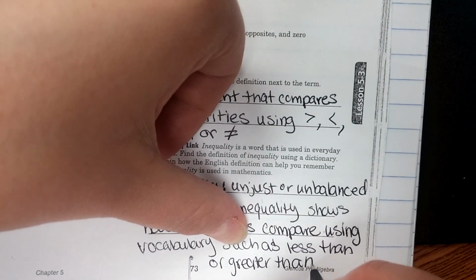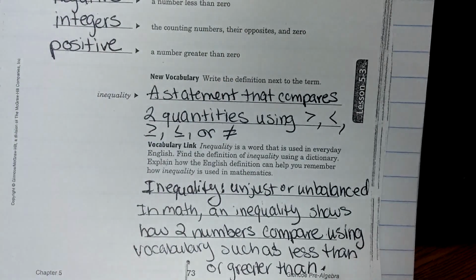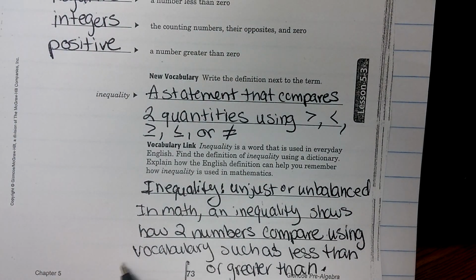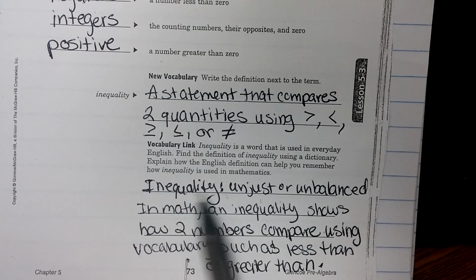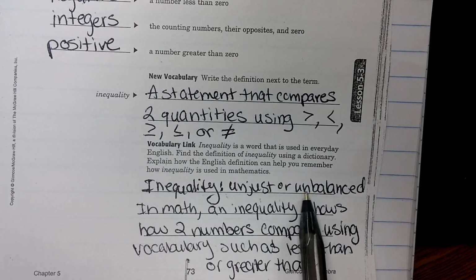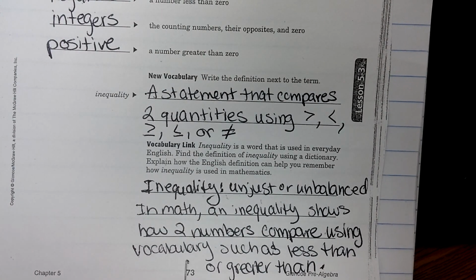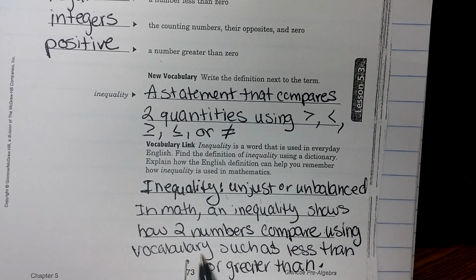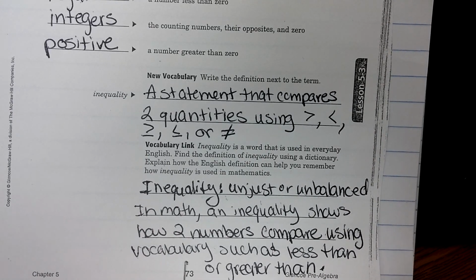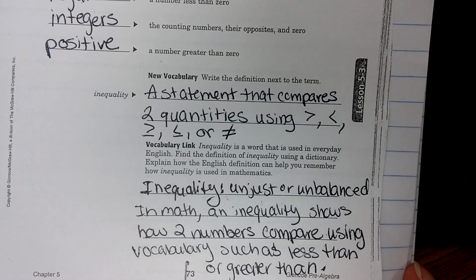So there is no equals unless you're less than or equal to, right? But there's no just straight equal to. So in English, unjust or unbalanced, something that's not fair. In math, you can think about a scale that's been tipped. One number is bigger, so it's heavier than the other number, which would be lighter.